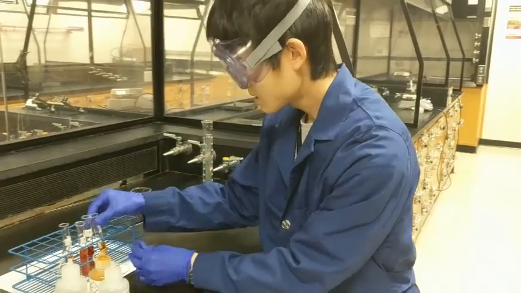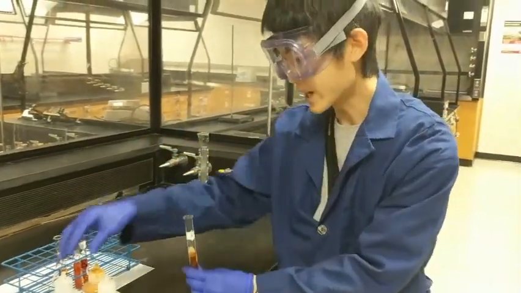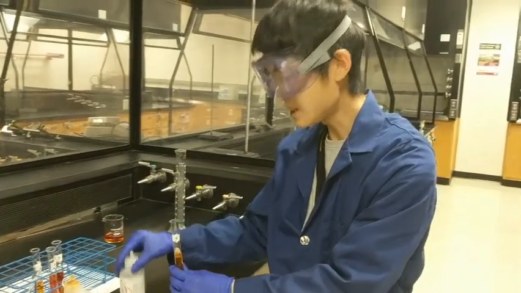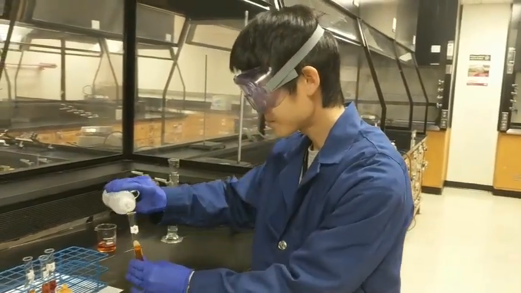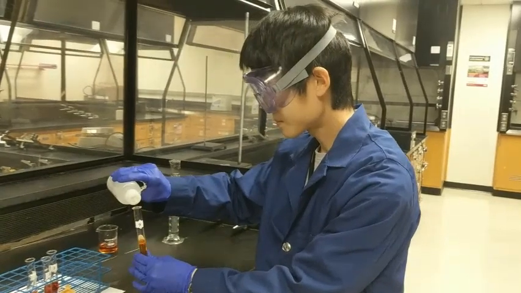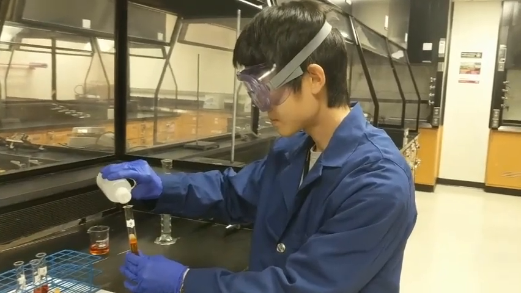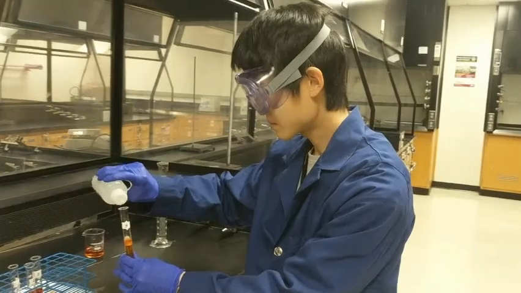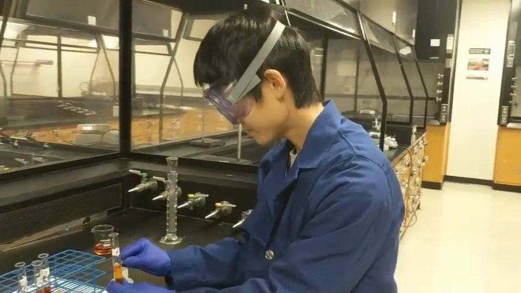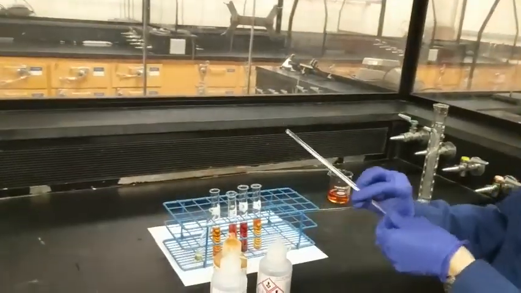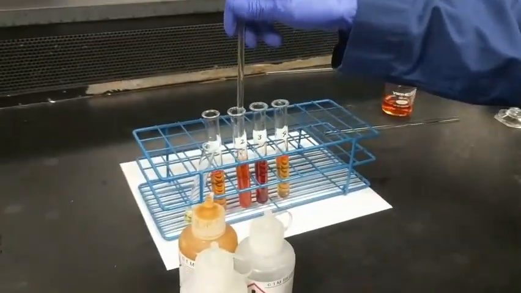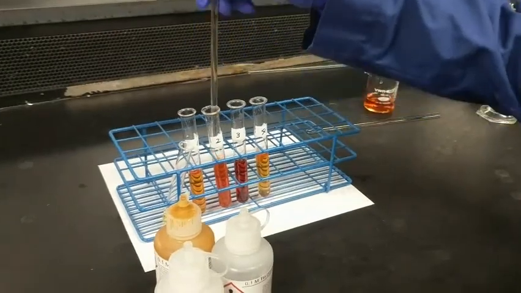For the last test tube, we're going to add tin(II) chloride solution. Now, using a glass stirring rod, we're going to gently mix the solution together.